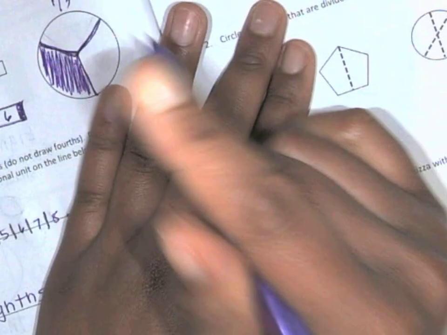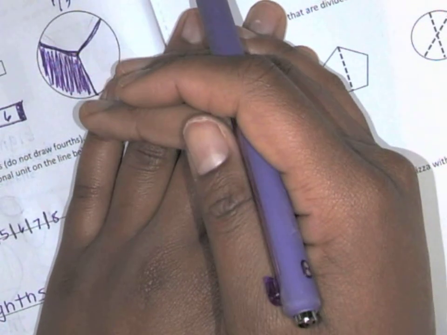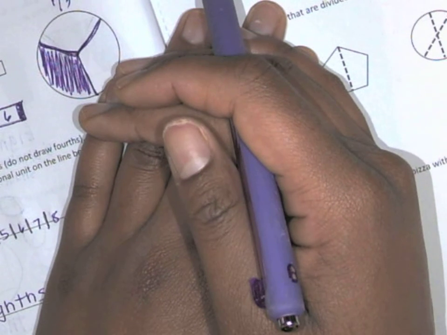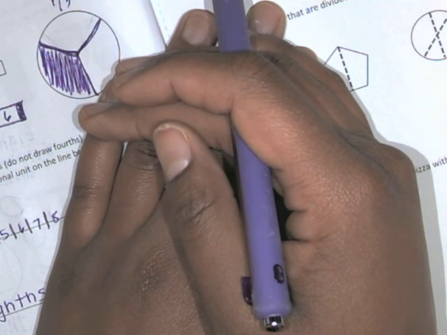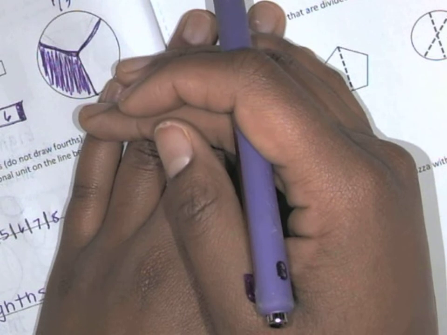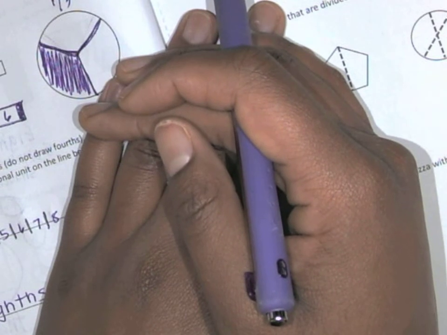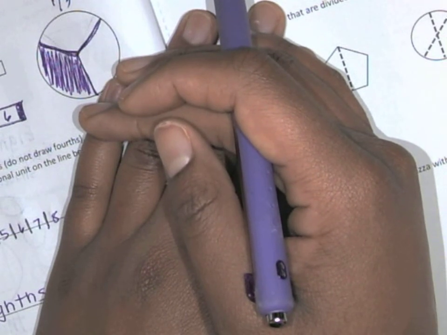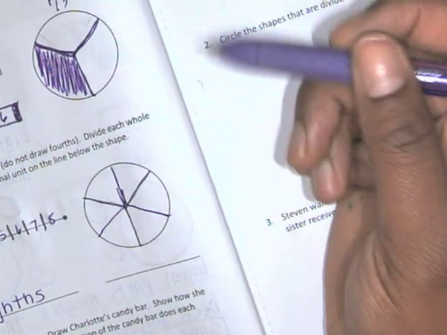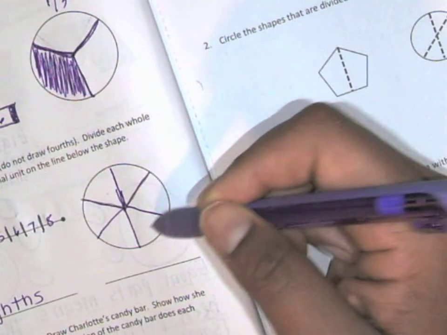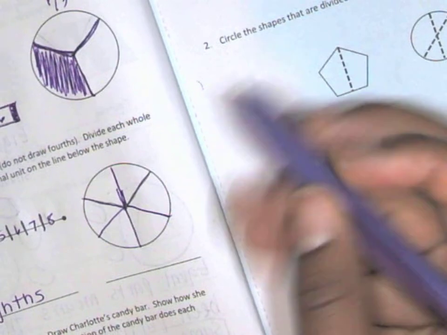So before you even count, if you have thirds and you split your thirds in halves, how many do you have now? Without counting, see if you can figure that out. If you had thirds and you split each of your thirds in half, how many parts do you have now? Your answer should be 6. Let's count. 1, 2, 3, 4, 5, 6. Okay, so these are sixths.